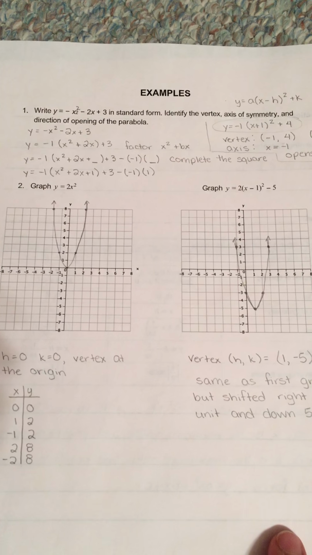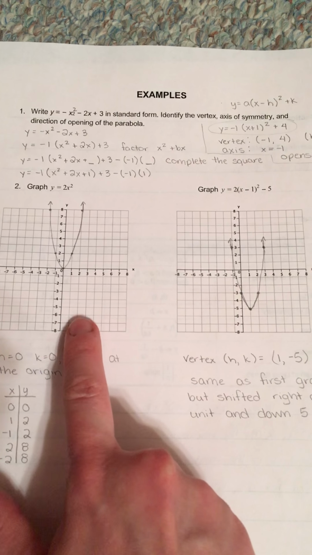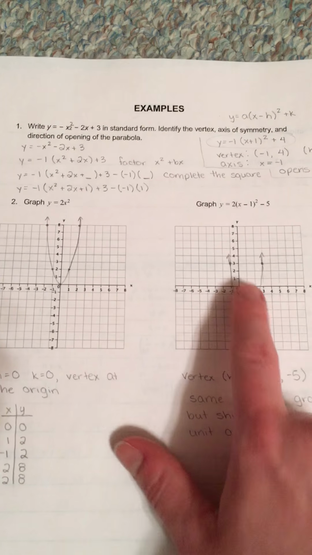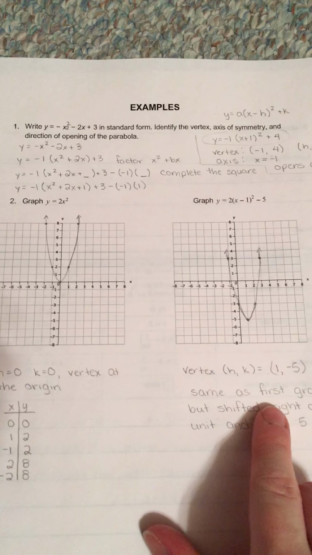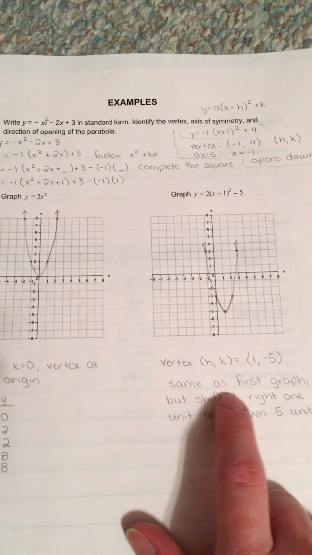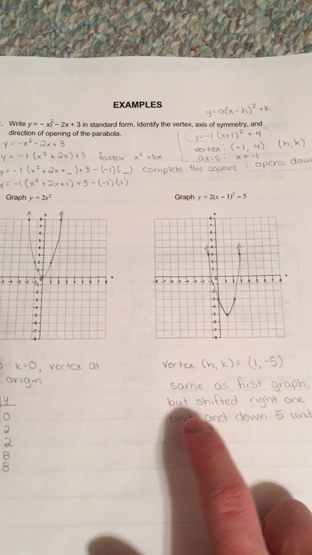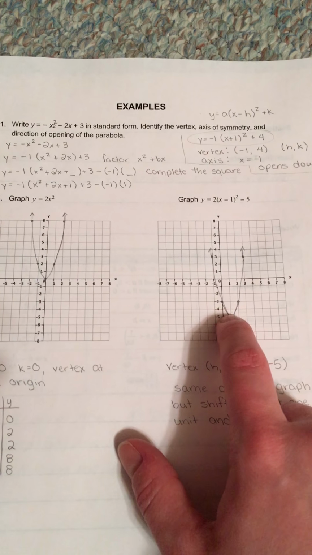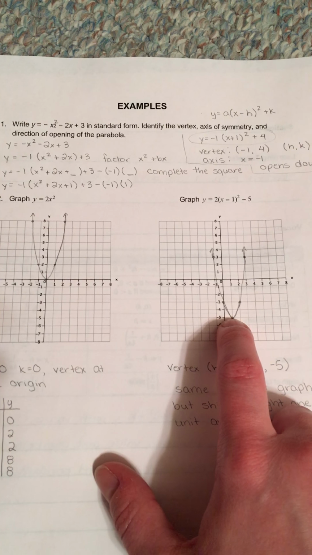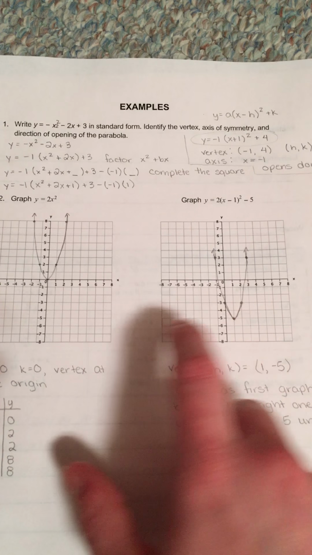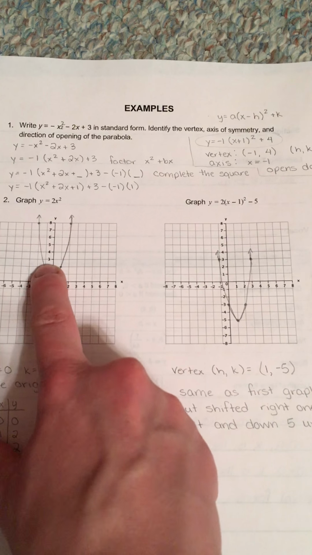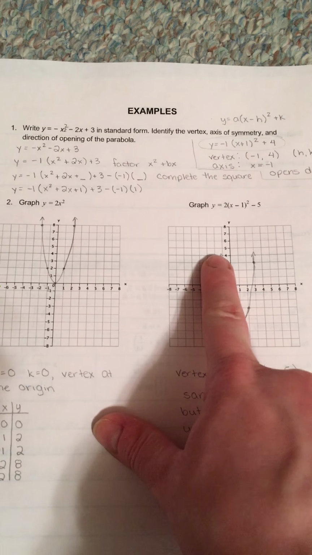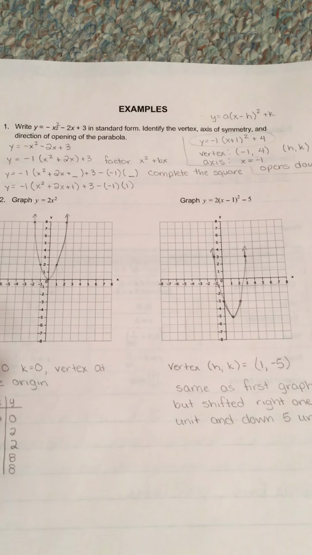When I look at this other graph, it's very similar to our first one. In fact, the first one is a parent graph. So the transformation here is how my vertex changes the graph. My vertex, I used HK to find that vertex. It's 1, -5. So it's the same as the first graph, but shifted right 1 unit and down 5 units. So I went over 1 and down 5 to find my new vertex. And then my points are essentially in the same place from the vertex. So I notice that over here I have a point that's over 1 up 2. So here I have a point that's over 1 up 2. So they're the exact same distance from the vertex, just your vertex starts in a different place.